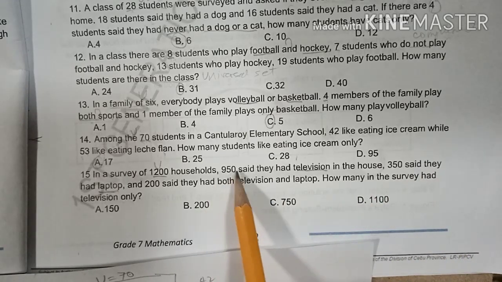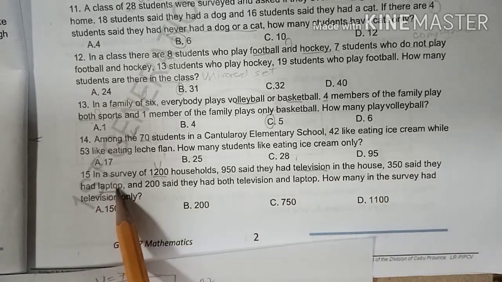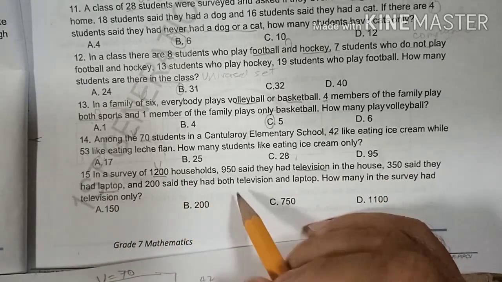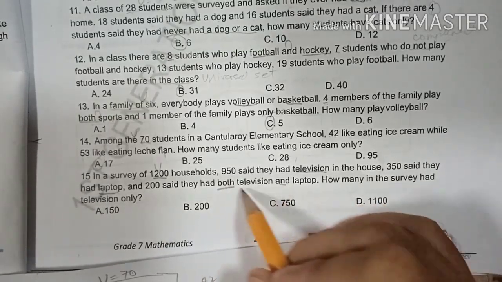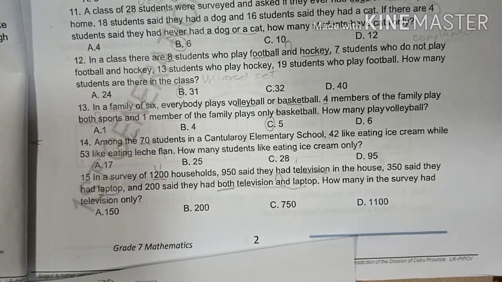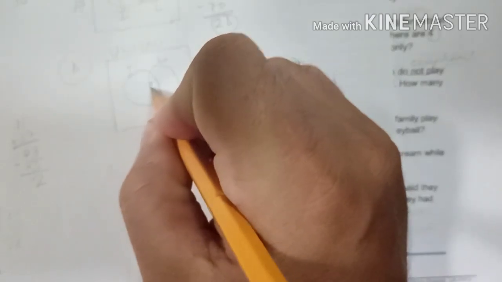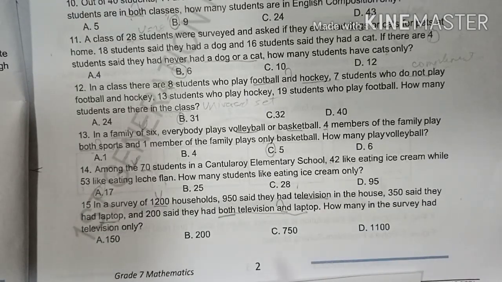Okay, 950 said they had television in the house, 350 said they had a laptop, and 200 said they had both television and laptop. So both television and laptop means the intersection. So this is the center, both television and laptop. So therefore here is 200.